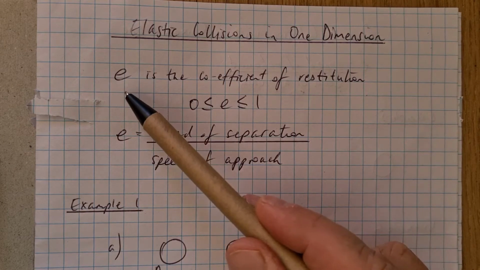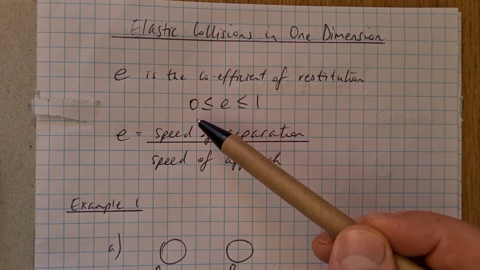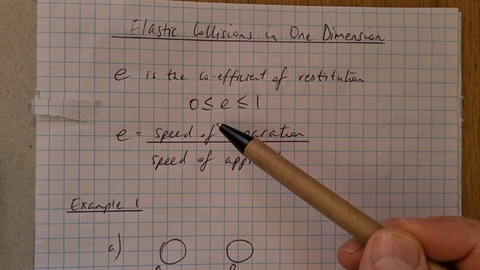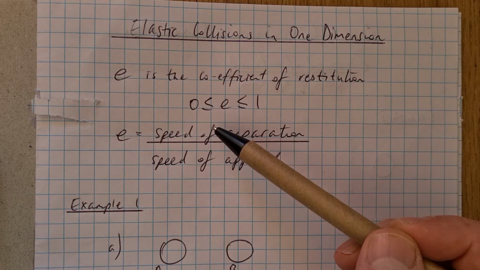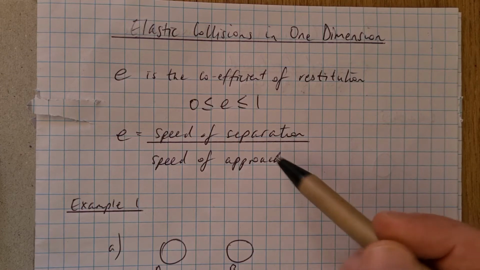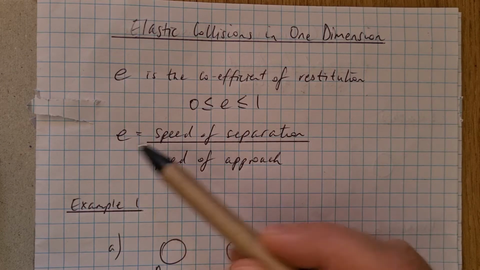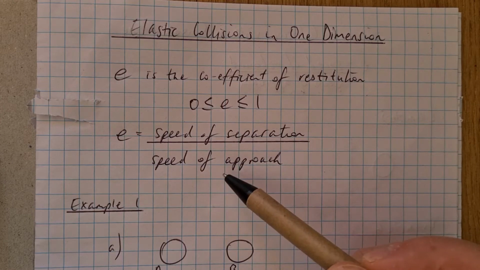So we use E to be the coefficient of restitution, and E varies between 0 and 1. Where E is 0, you have a perfectly inelastic collision, and when E is 1, you have a perfectly elastic collision, and we'll talk more about that through the examples. But the basic equation here, as you can see, is to find E, you find the speed of separation, and you divide by the speed of approach.